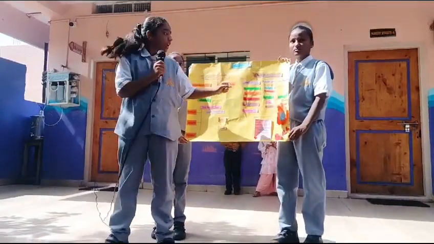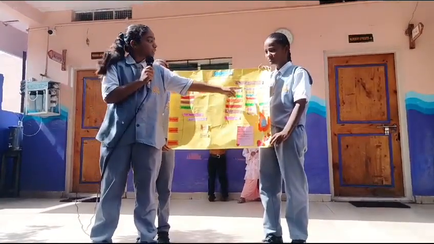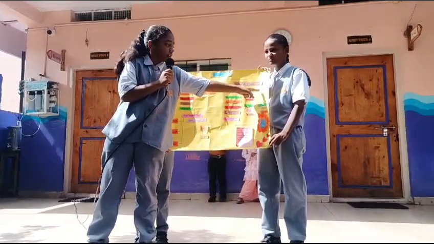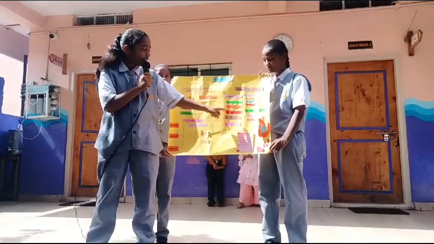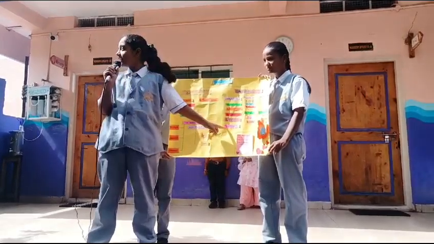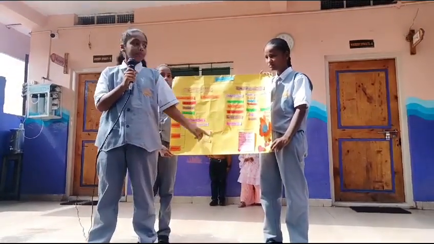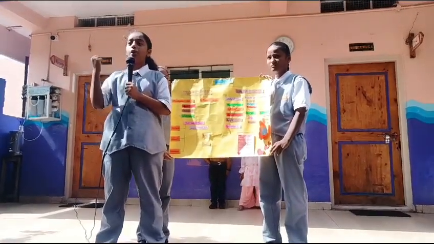Animal tissue. In animal tissues, we have three kinds. That is epithelial tissue, muscular tissue and connective tissue. In epithelial tissue, there is squamous, cuboidal, columnar, ciliated and glandular. Now again, muscular tissues are tissues that help in contraction and relaxation.